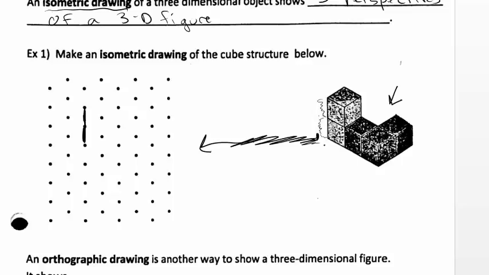So this is basically going to be like monkey see, monkey do. Whatever the picture does, we do. So in this one, it goes down a little and to the right. So we're going to go down a little and to the right, and connect. It looks like I'm going to have to do that 2 more times. So we're going to do that 2 more times.